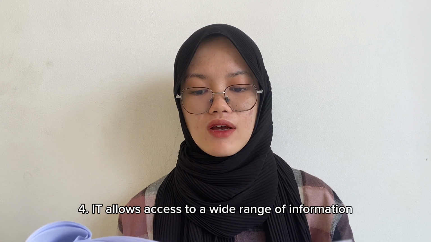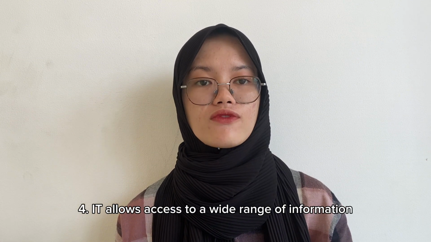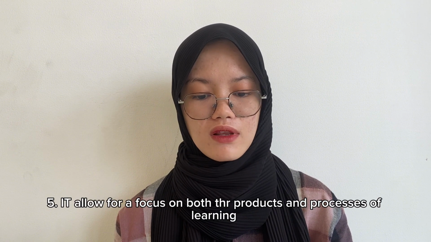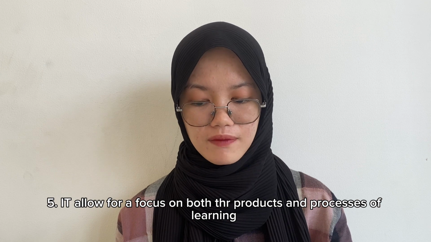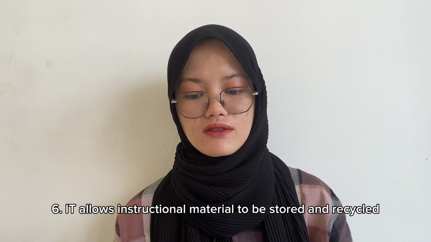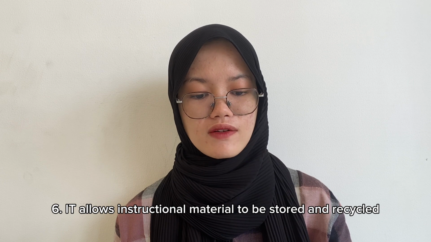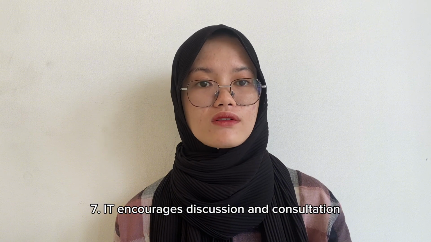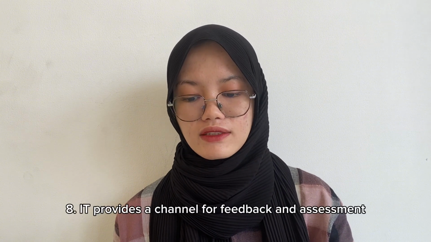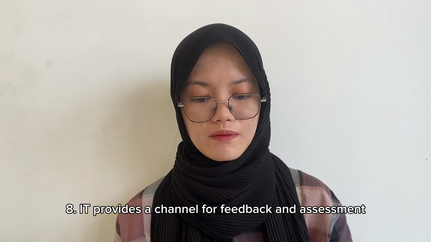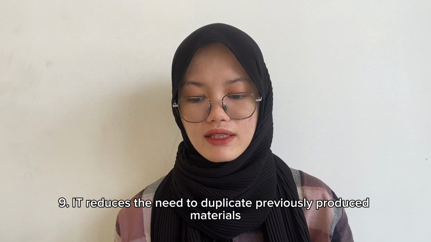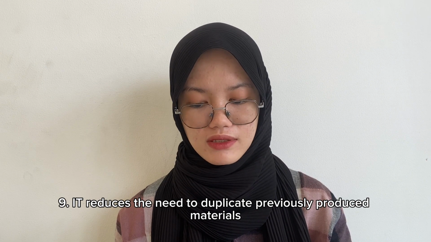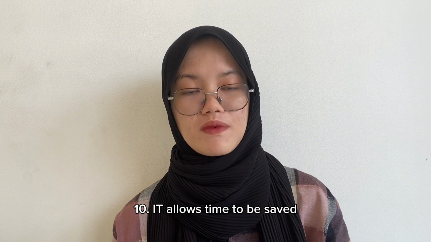4. IT allows access to a wide range of information. 5. It allows for a focus on both end products and process of learning. 6. IT allows instructional material to be stored and recycled. 7. IT encourages discussion and consultation. 8. IT provides a channel for feedback and assessment. 9. IT reduces the need to duplicate previously produced materials. 10. IT allows time to be saved.